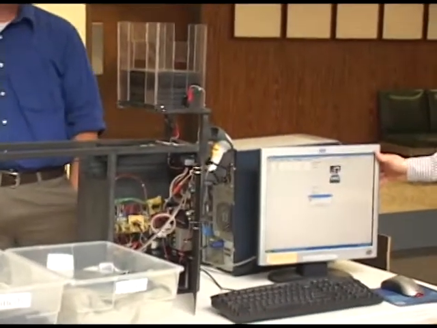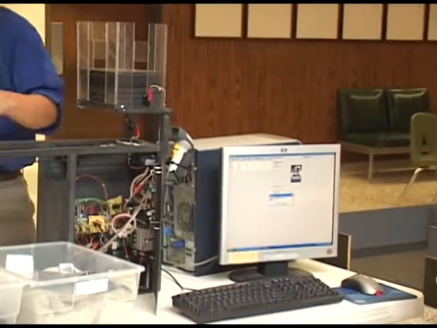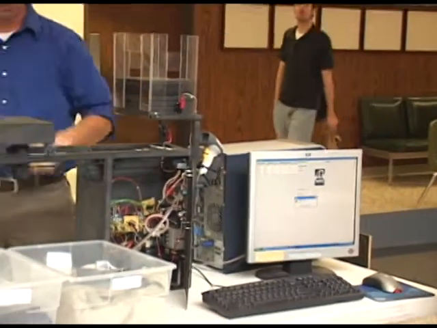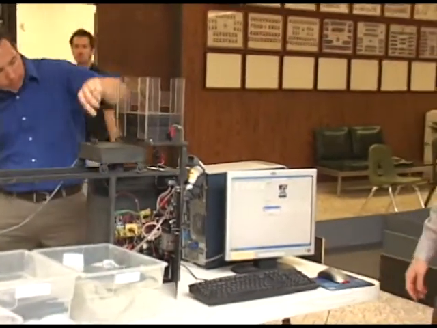The computer has a database. The flag didn't go down. We have problems with our flag, but it's in this game.